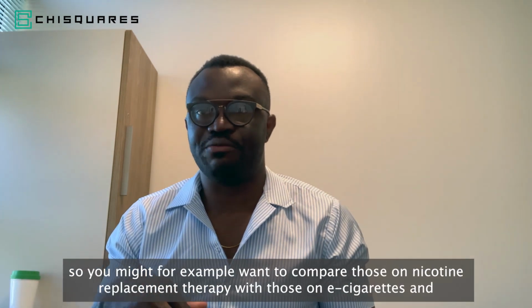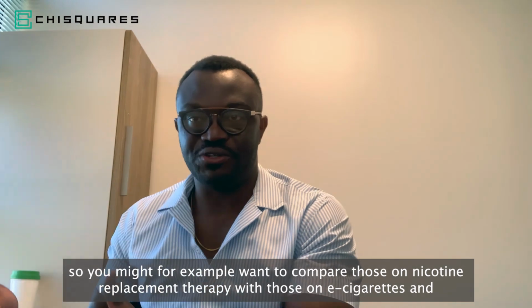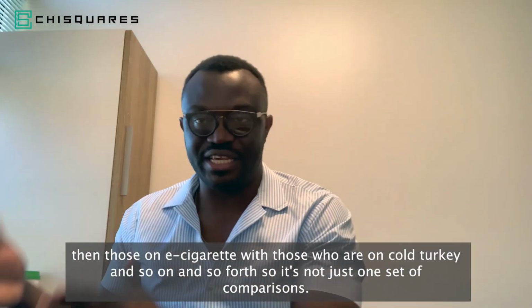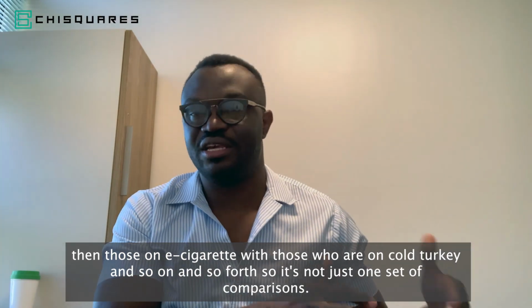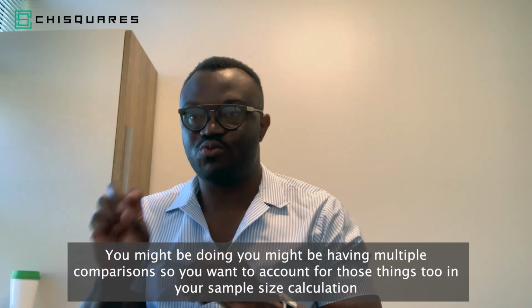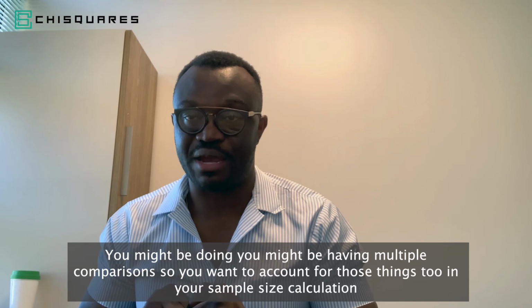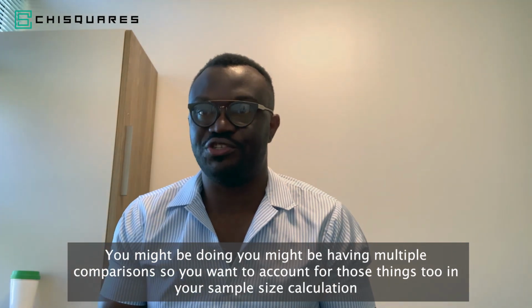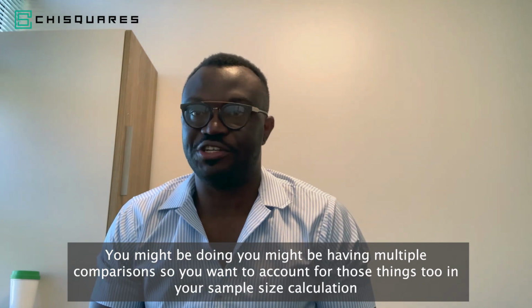Another consideration is the possibility for multiple comparisons in the context of a multi-arm study. So you might, for example, want to compare those on nicotine replacement therapy with those on e-cigarettes, and then those on e-cigarettes with those who are on cold turkey, and so on and so forth. So it's not just one set of comparisons you might be doing. You might be having multiple comparisons. So you want to account for those things too in your sample size calculation.